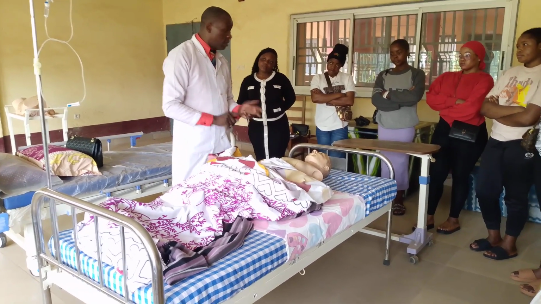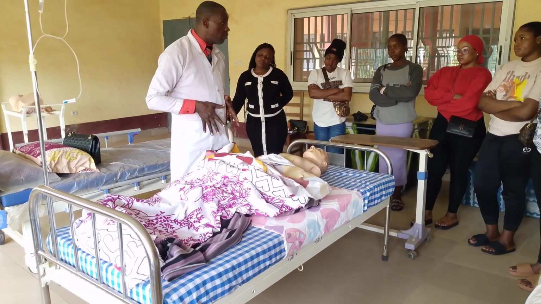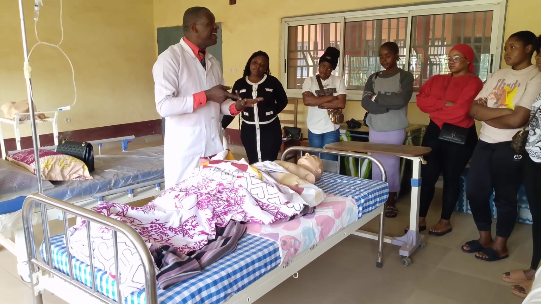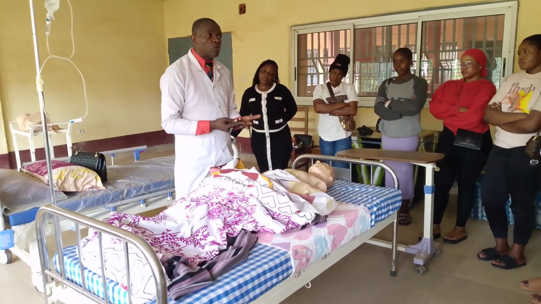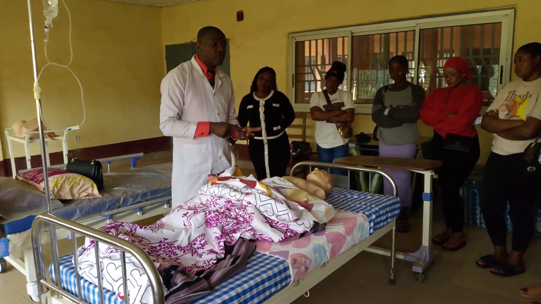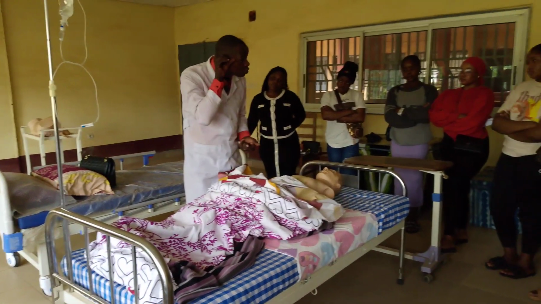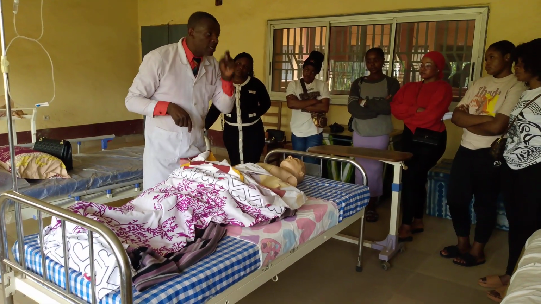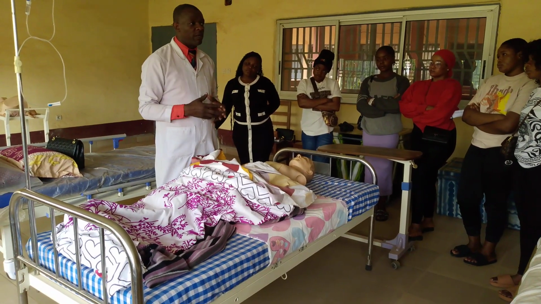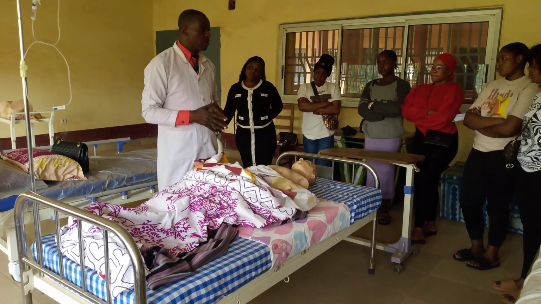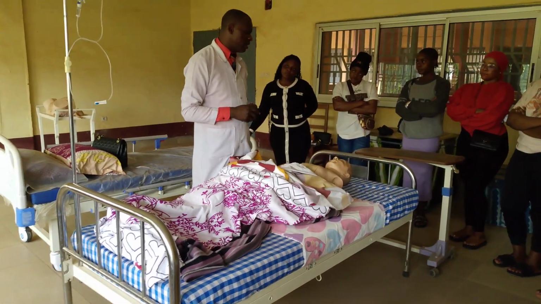steps to examine the abdomen of the pregnant woman. And the steps are: 1, inspection. 2, palpation. 3, auscultation, which is what you use the stethoscope to be able to listen and count the number of heartbeats per minute and register.